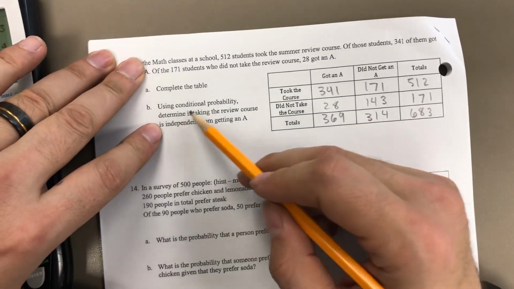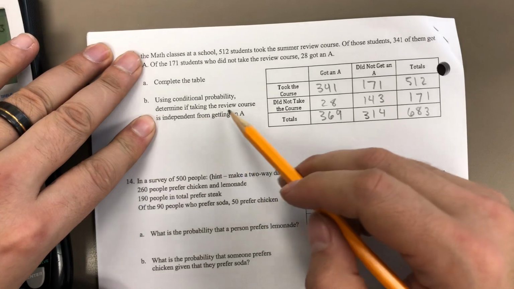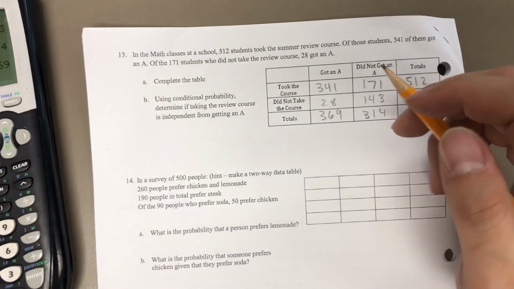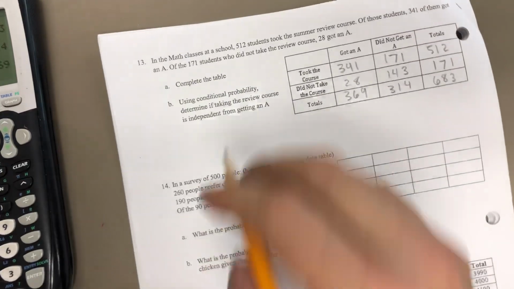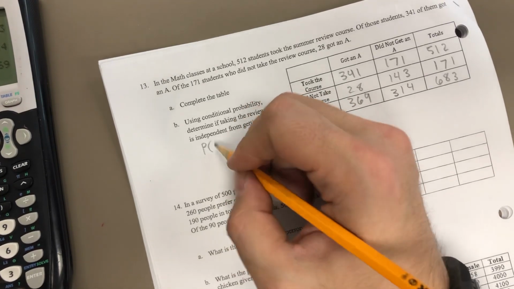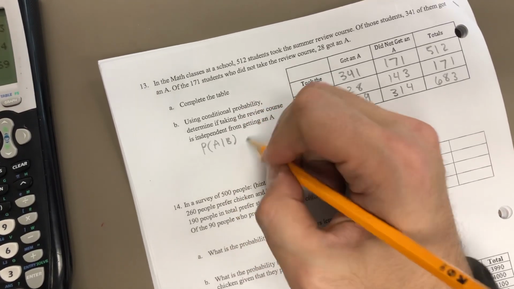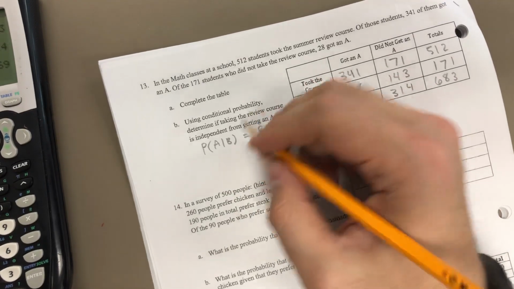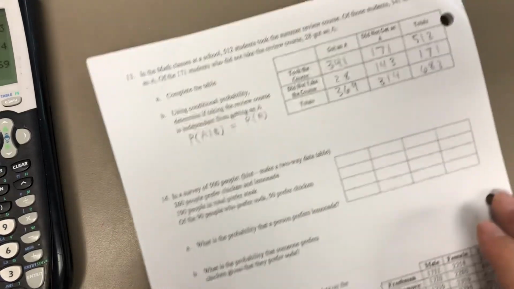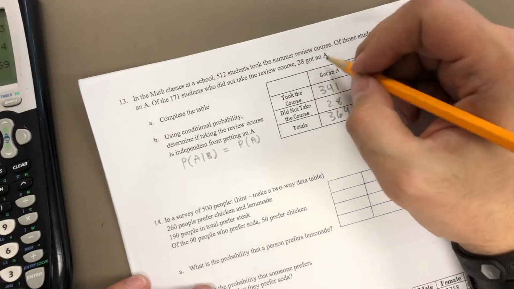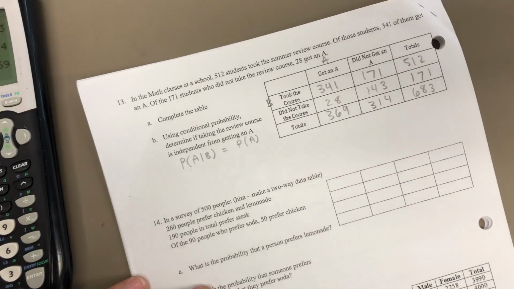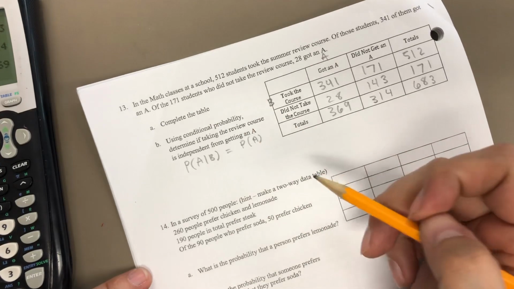Now let's answer some questions. Using conditional probability, determine if taking the review course is independent from getting an A. What they're talking about is the probability formula with conditional probabilities, which states that the conditional probability of one event given the other should be the exact same as the probability of the event taking place. So let's pick one from each of these. Let's say event A is getting an A, and event B is taking the course. We're going to check to see if those probabilities are the same.